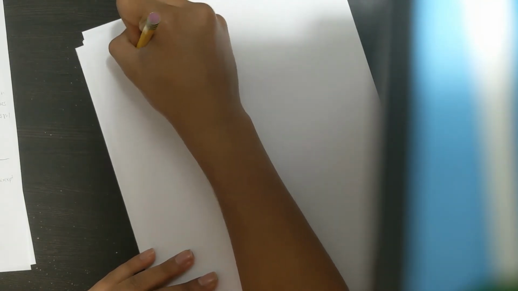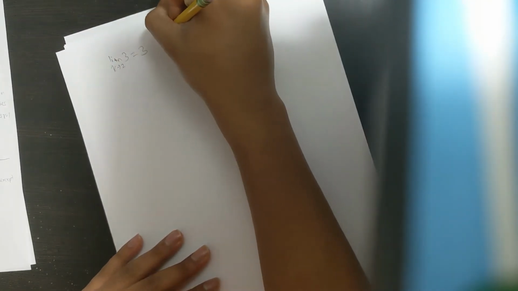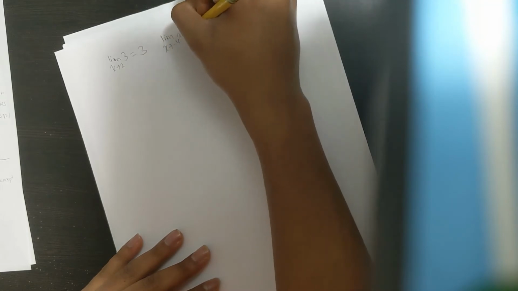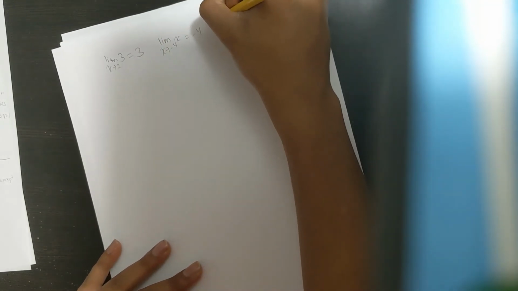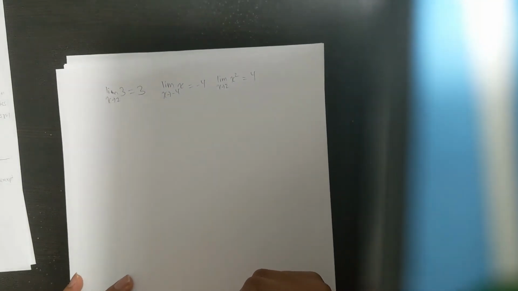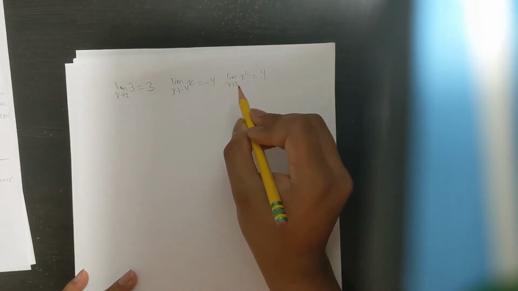Let's start with a simple limit, like the limit of 3 as x approaches 2. What does that even equal? Just 3. Now if you do the limit of x as x approaches -4, you're going to get -4. Now what if we do the limit of x squared as x approaches 2? Plug it in, you get 4. 2 squared is 4. Okay, you get 3, -4, and 4 for these respective limits.